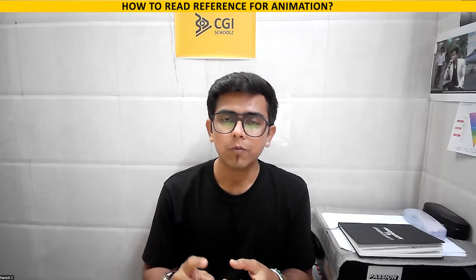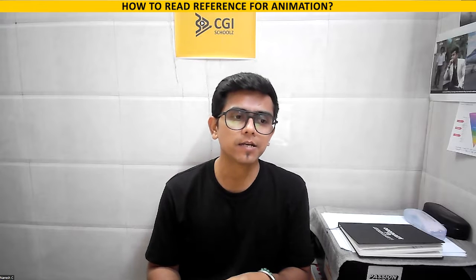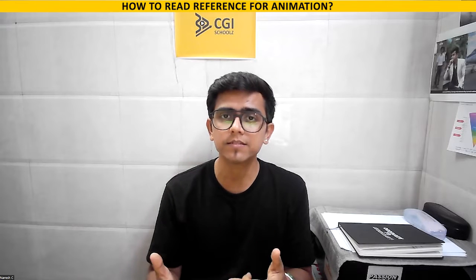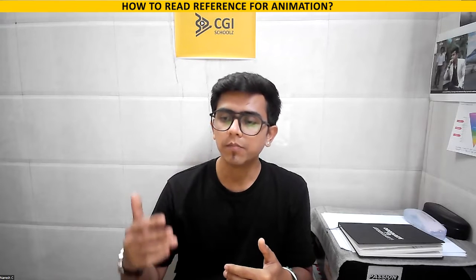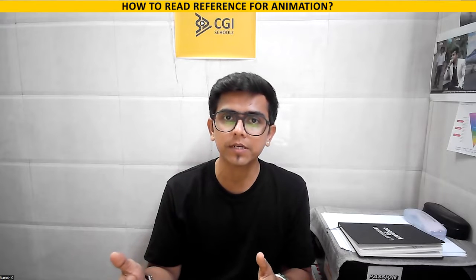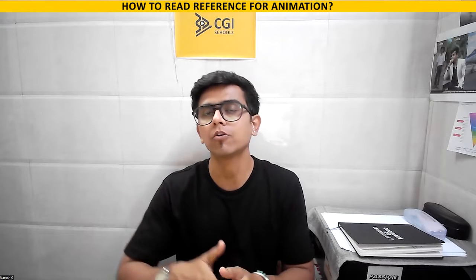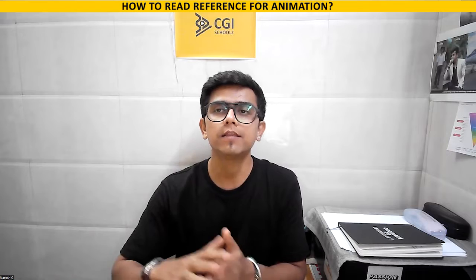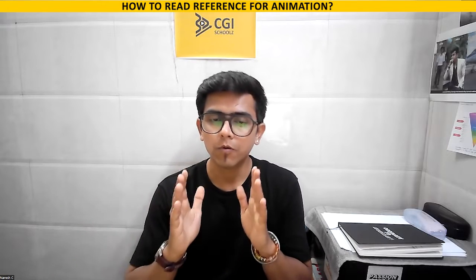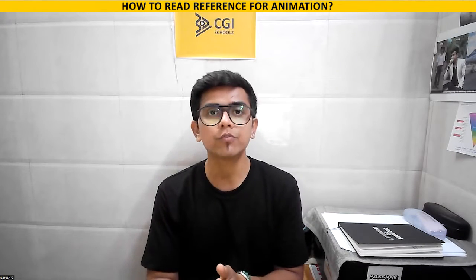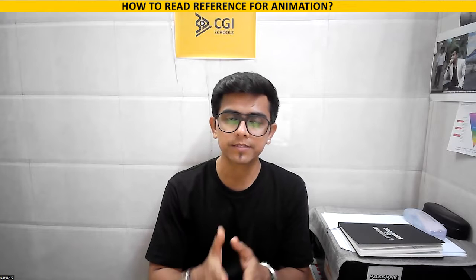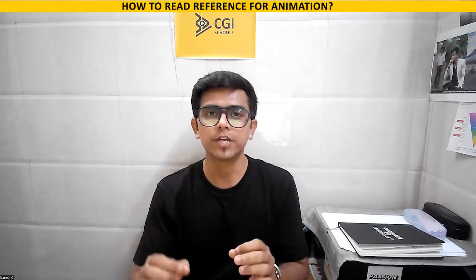And also why it's important to understand how to read the reference, because I see a lot of people take a reference but they don't understand what is happening in it. That is the reason they are not able to replicate it in their animation file. So what you need to do, how you need to find out, how you need to attach all the things, everything I'm going to share in this video.